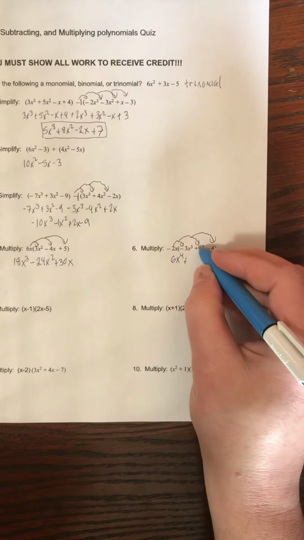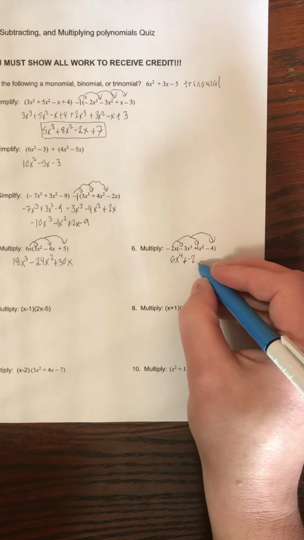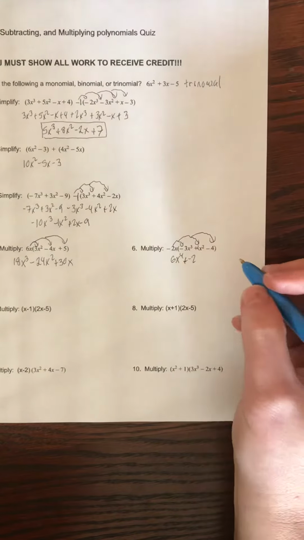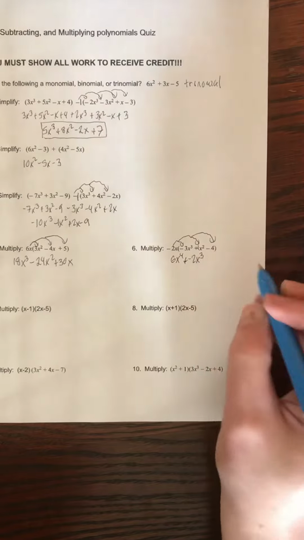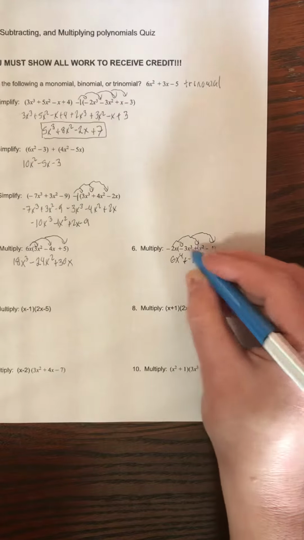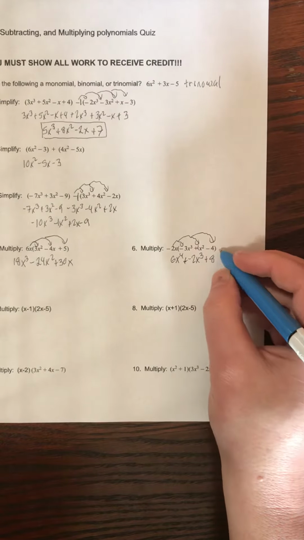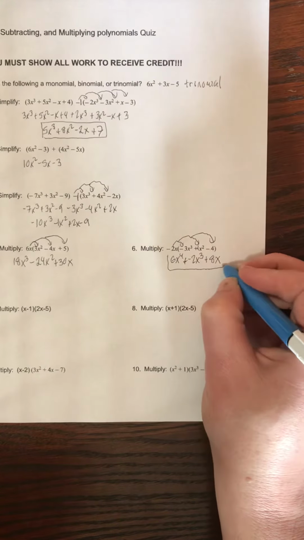Negative 2 times 1 is negative 2. I don't care if you put plus negative 2 there, or if you put minus 2, either way is fine. x times x squared is x cubed. Negative 2 times negative 4 is positive 8. And then x times nothing there, the x is still there. Okay, so many of you just drop the x.